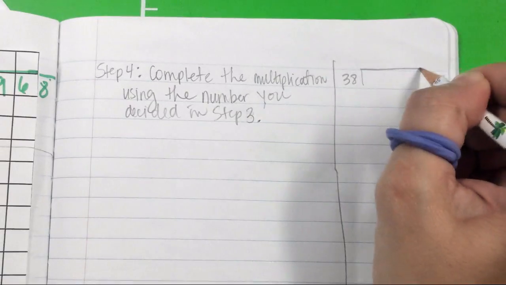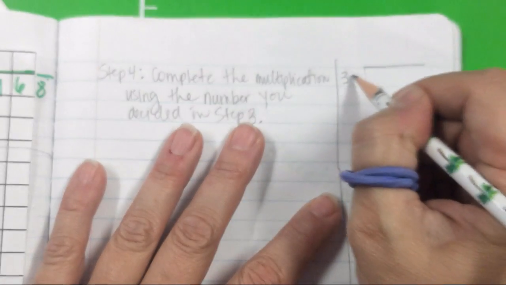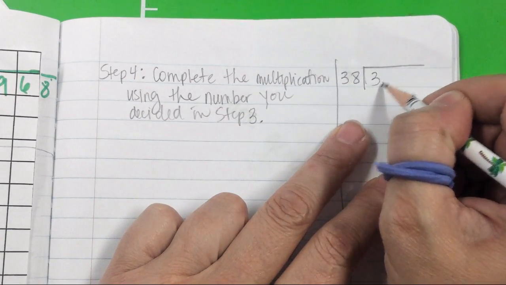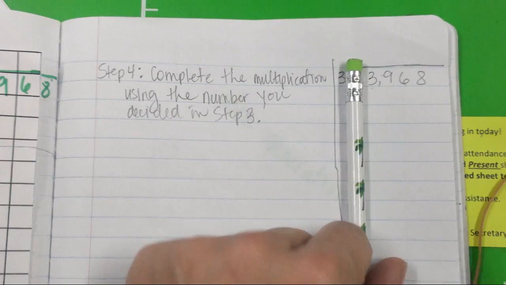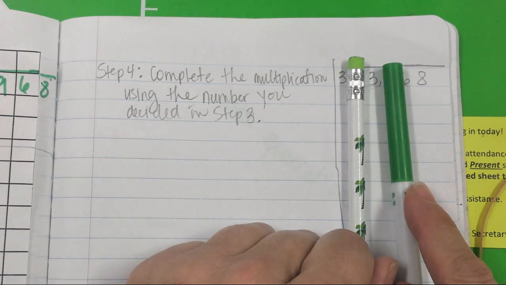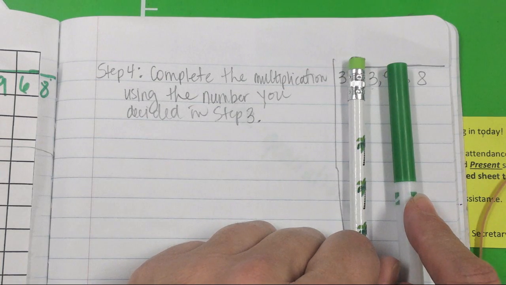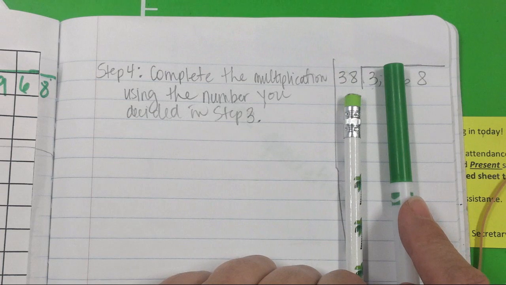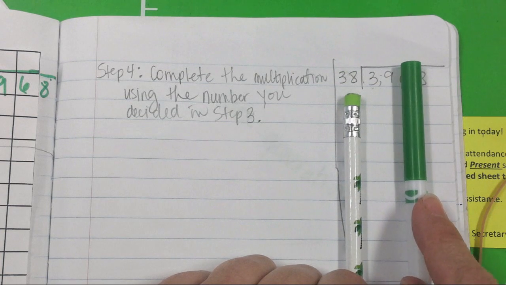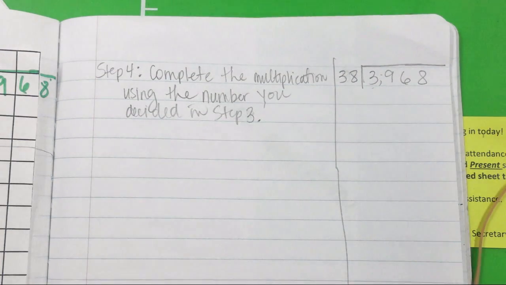So it's 38. So when we covered up, we said 3 will go into 3 one time, right? So I know that 3 goes into 3, right? Does everybody agree? But I've got 38. I don't have just 3, correct? But I have 39. How many times will 38 go into 39? One time, right?